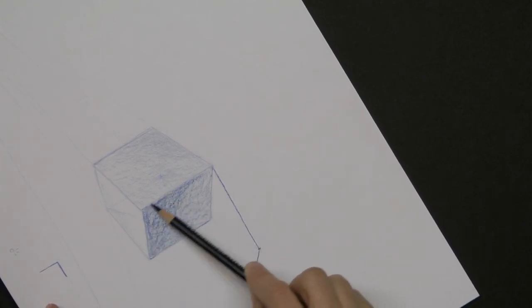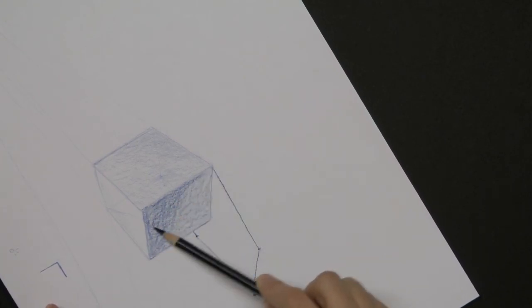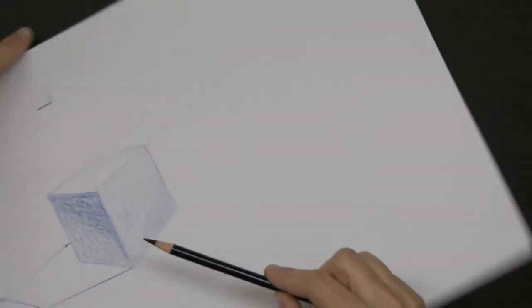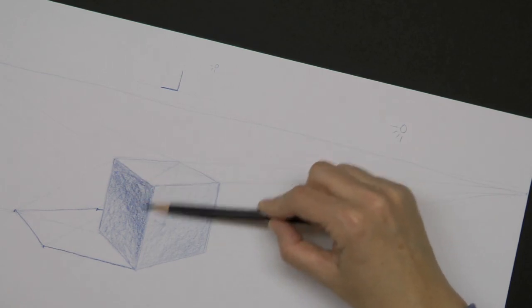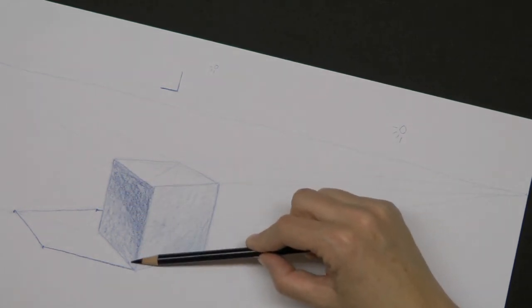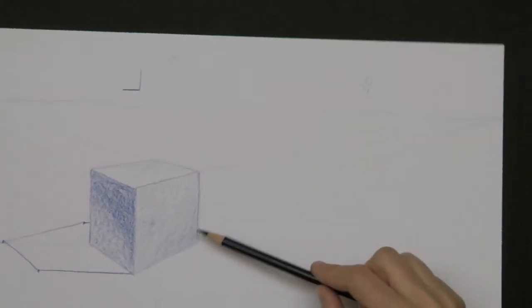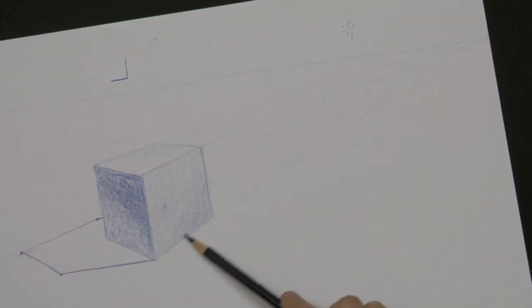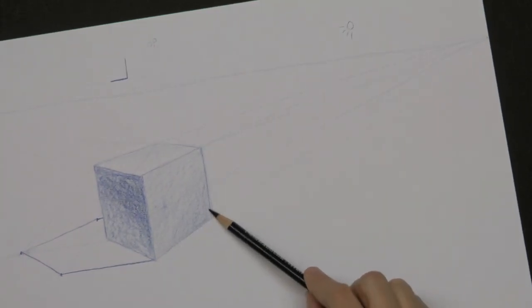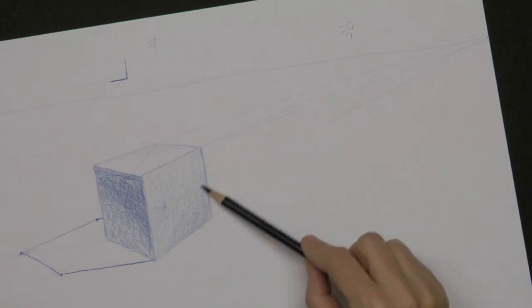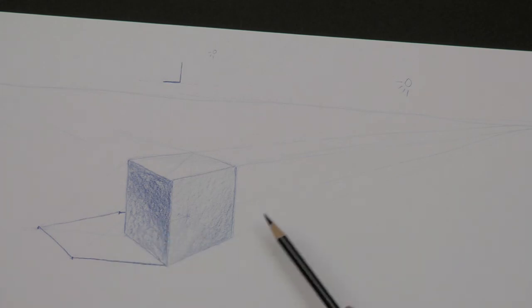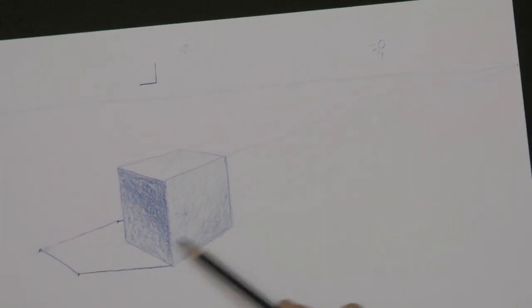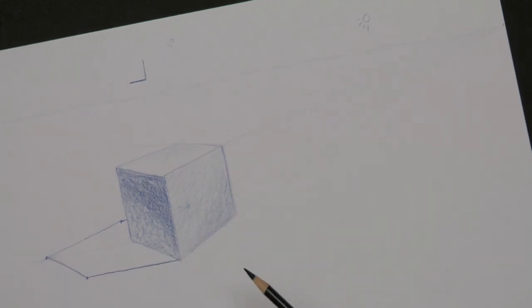But notice how we're getting more of a distinct difference now between those two sides. Bring it back around this way. But I am still keeping it lighter down in this corner. We're going to see why that is in a moment. So now I can balance it out by adding a little bit more value down here. And so notice that our box isn't just this uniform value 3 and value 2, but we're adding some more value within those sides.